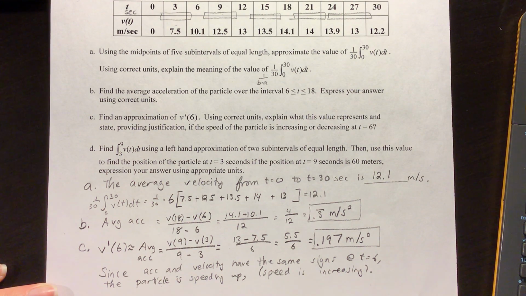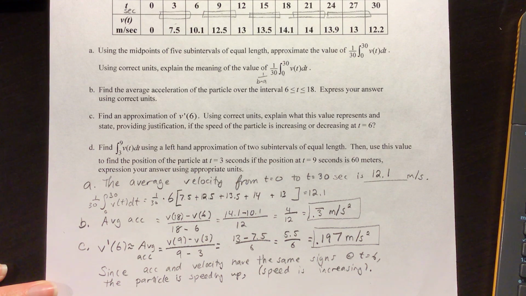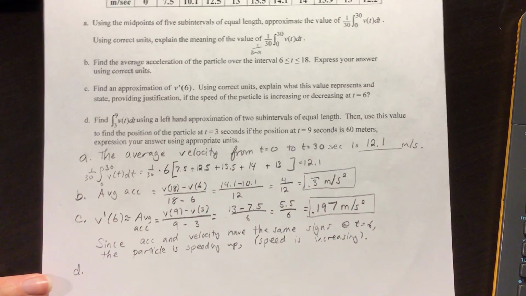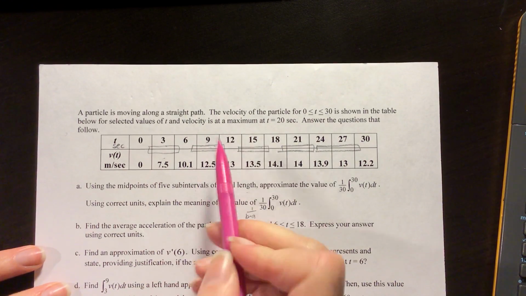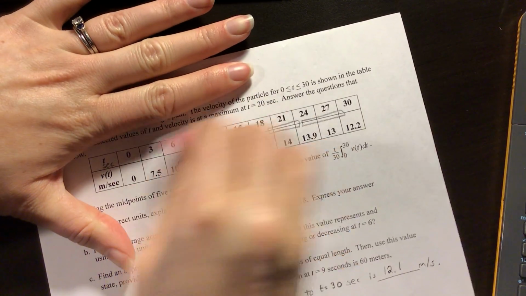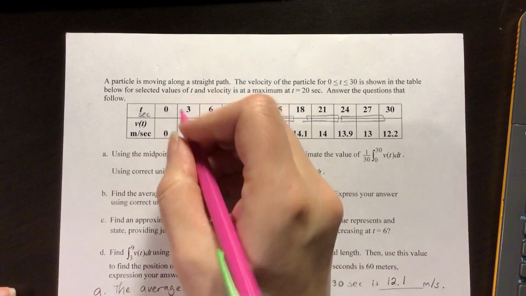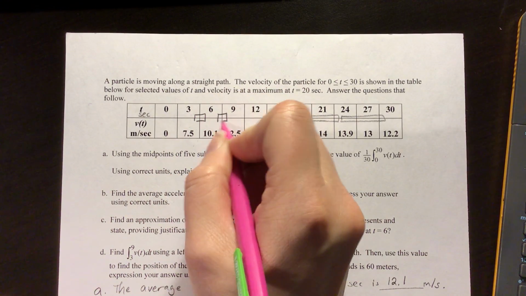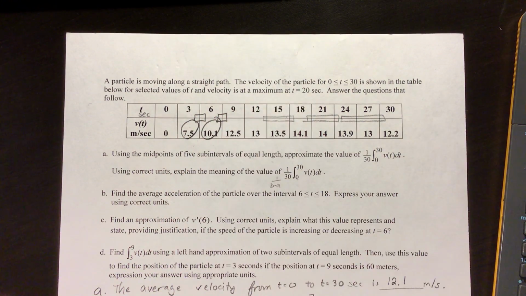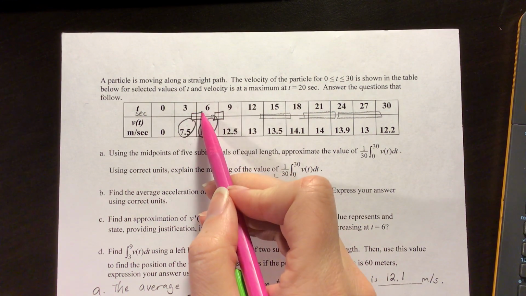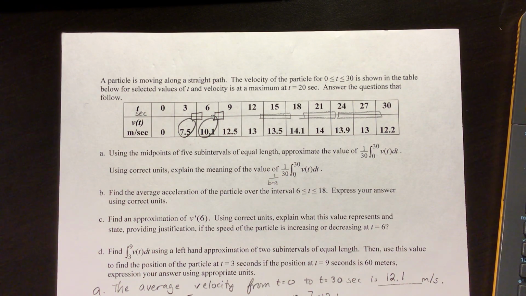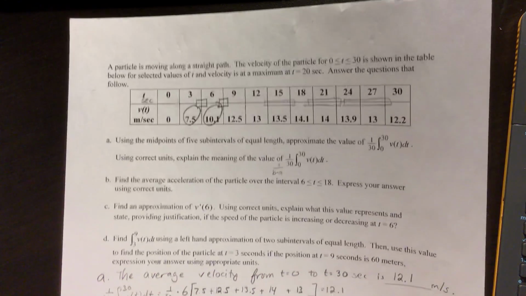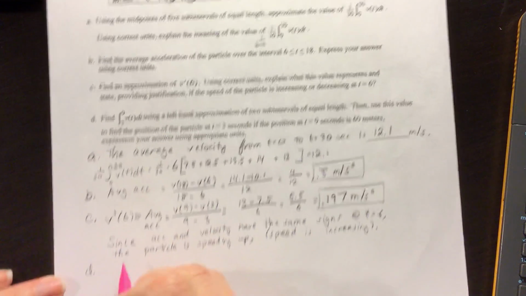Cool. D, find that integral using a left-hand approximation of two subintervals of equal length. Two subintervals of equal length, just from 3 to 9. Okay, so we're not going very far. We're just going here to here. I'm going to erase the rectangles that I've got on here. We're going from 3 to 9 with a left-hand subinterval. So the widths of our rectangles from 3 to 6 is 3, 6 to 9 is 3, and then our heights are 7.5 and 10.1. Okay, that is very small. We don't do that very often.